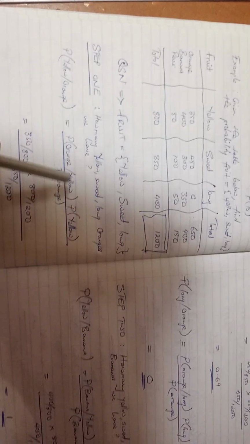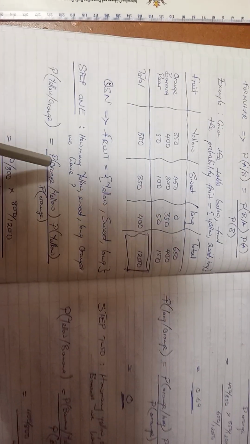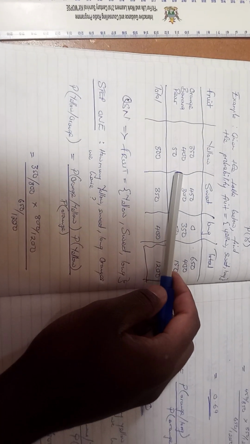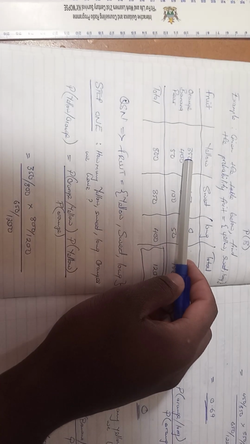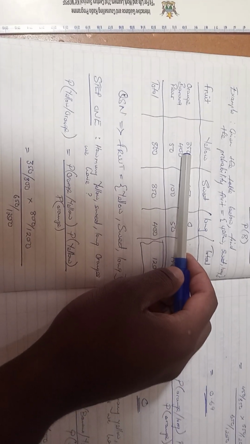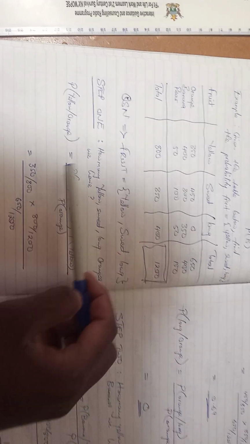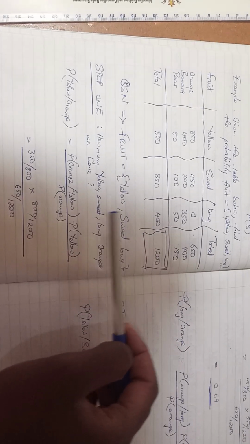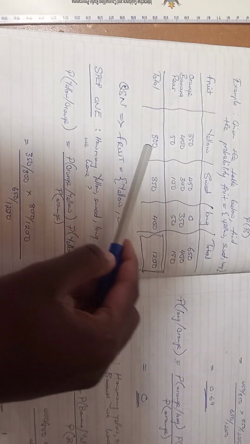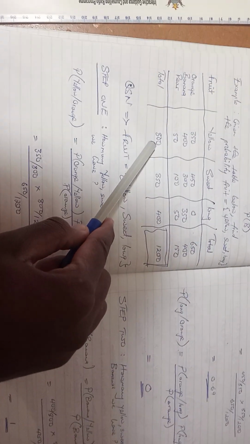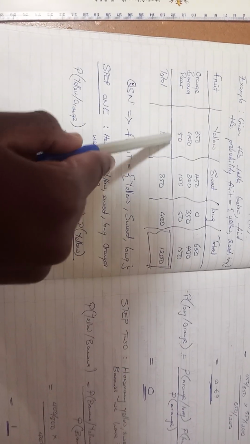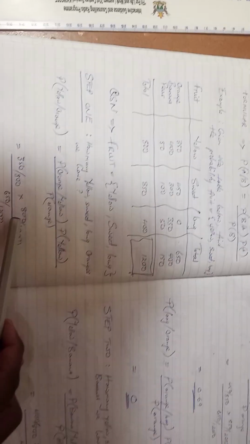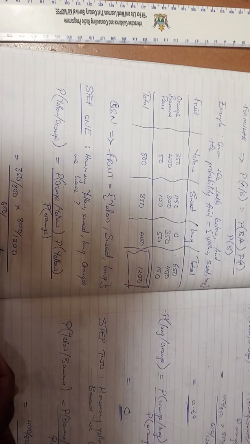So how do we get these probabilities? For the probability involving orange and yellow, we come to the table here. The count for orange and yellow is 350, and the count of yellow is 800, which is here. The probability of yellow is yellow over the grand total, that's why you see it here: 800 over 1200.